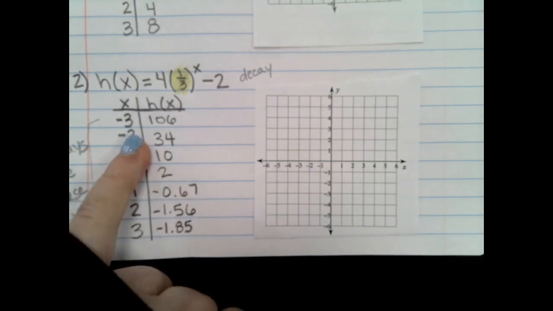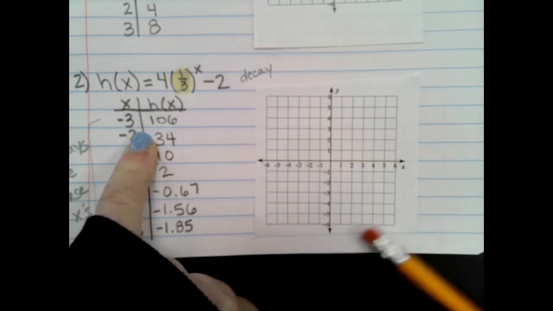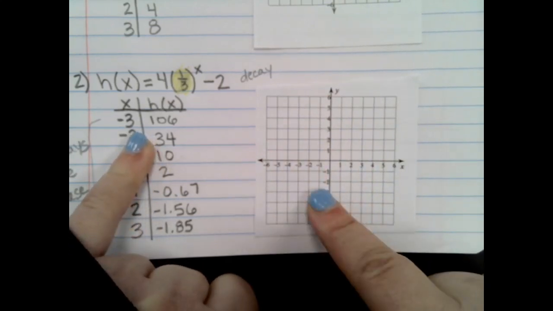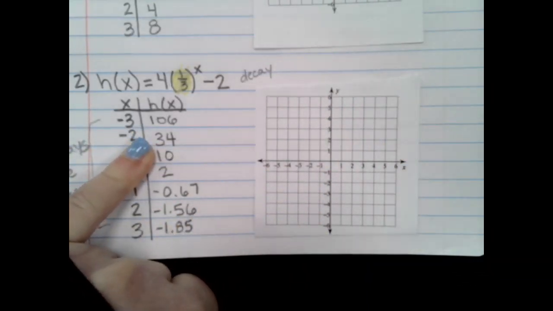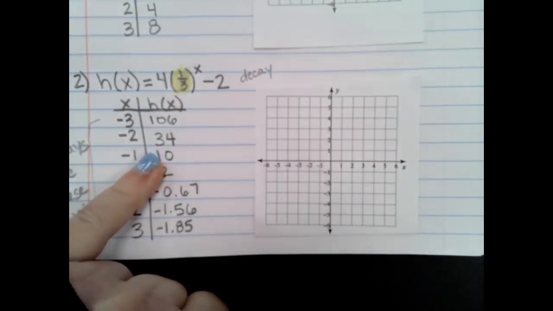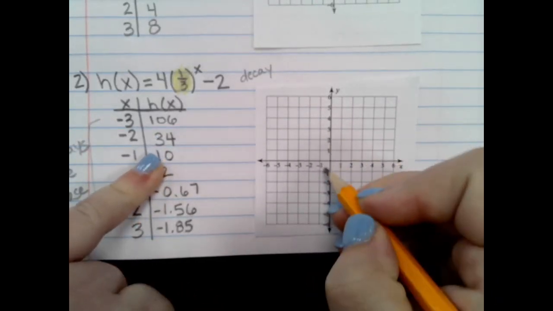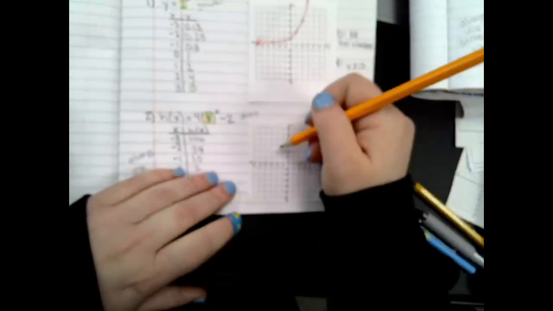All right, so here we go with the first one, -3, 106. Now we could, if we wanted to, count by something else on our graph so we could plot it. I'm not going to, so we just know 106 is probably way off this page because it goes by tens, or by sixes. Even -2 and 34 would be way up in that other graph. We don't want to do that.